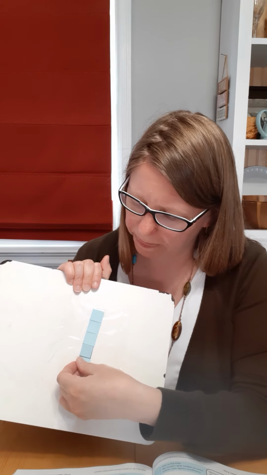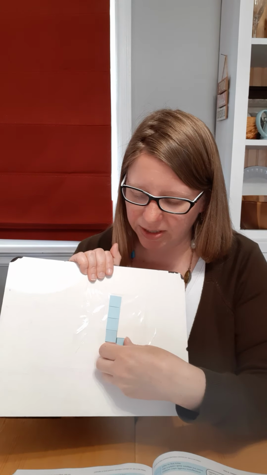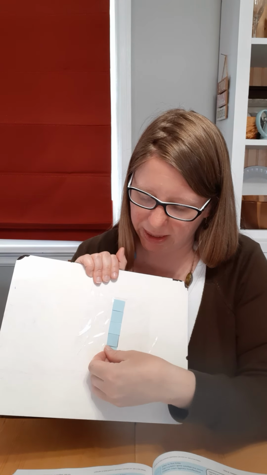So you could not make this arrangement because it is only touching by a corner, or vertice, and not an edge or a side. So I'll just take that back and put it here. This also is not allowed because the edge is not completely matched up. All right, so I'm just going to put that back to that all in a column arrangement.